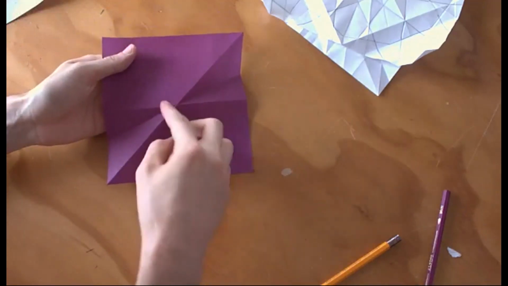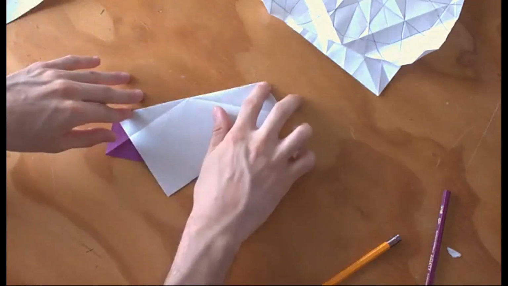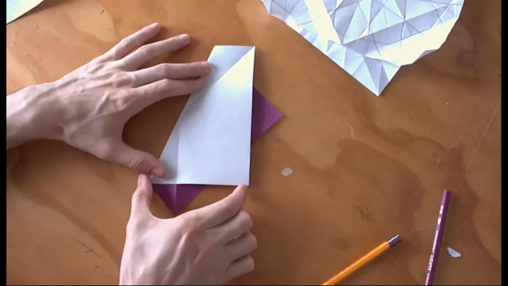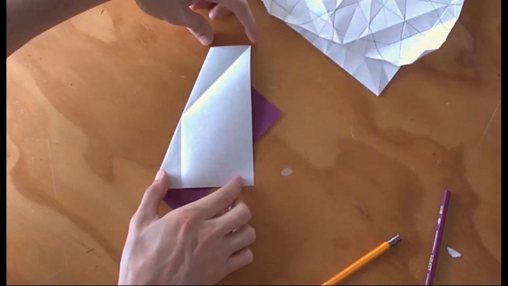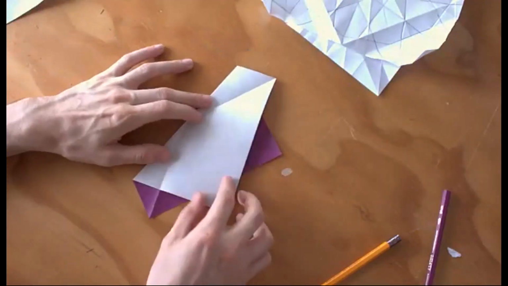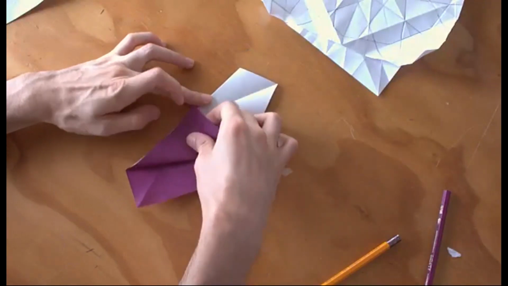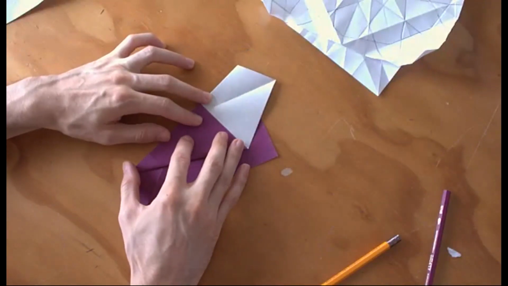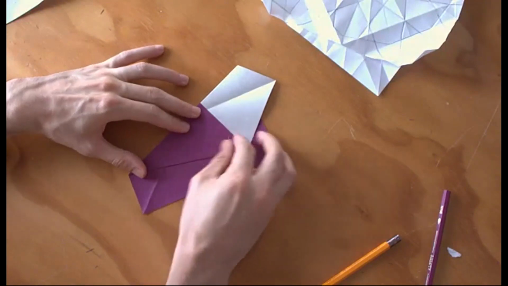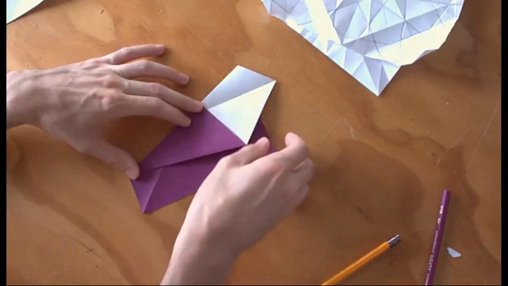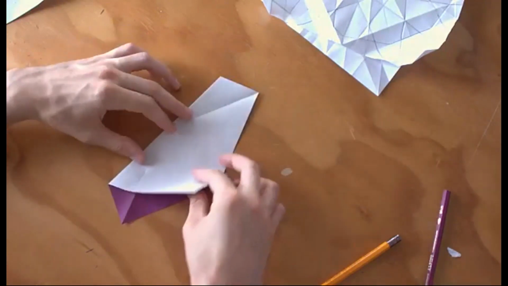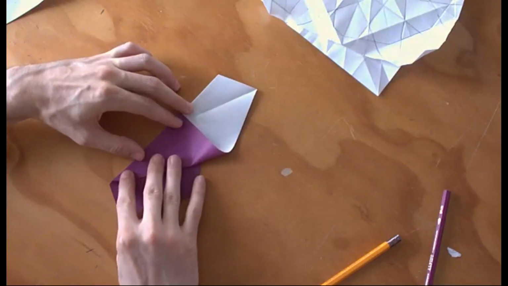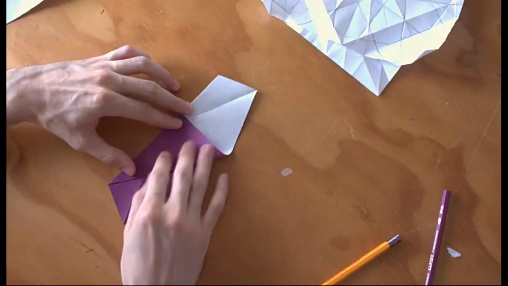So no using the other mountains, just this one. Now we have a long edge and a short edge. I'm going to take the long one and put it onto this line here. And turn over. Corner to the top over there.